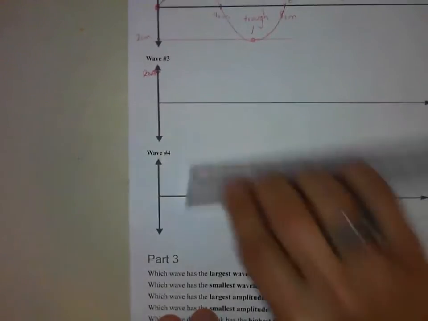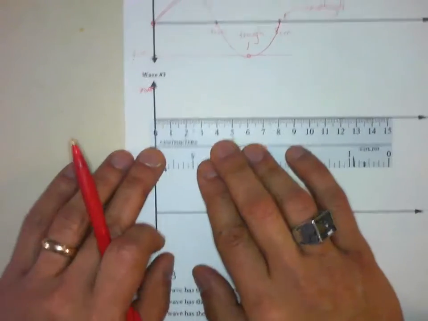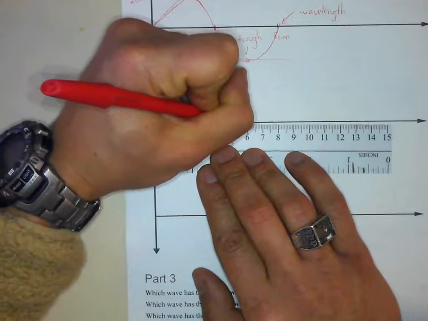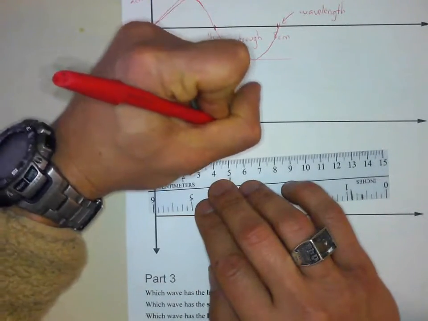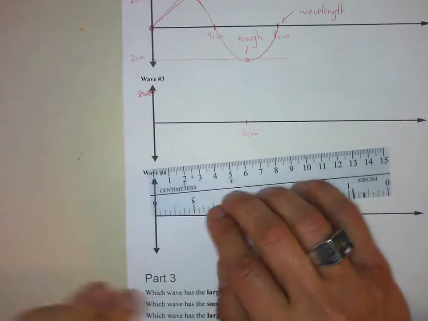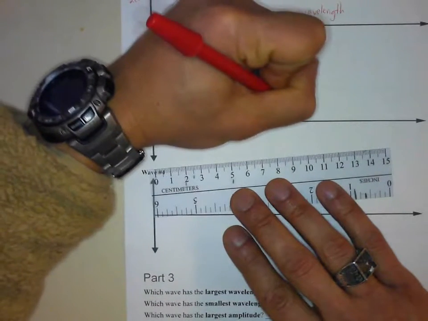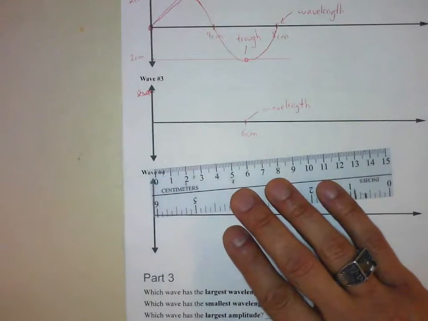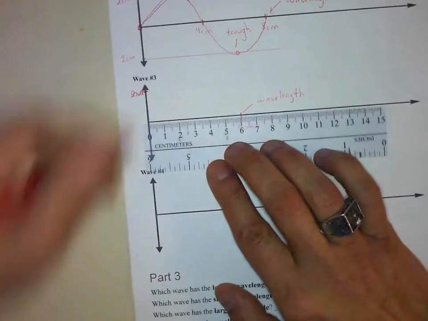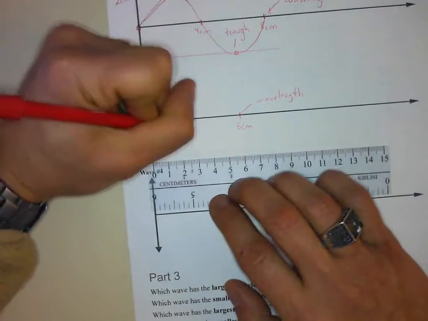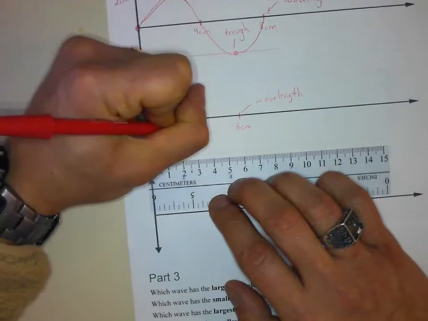So for number 3, I'm going to mark 6. This is my wavelength. And the middle of the wave is here. That's 3 centimeters. 3 centimeters.